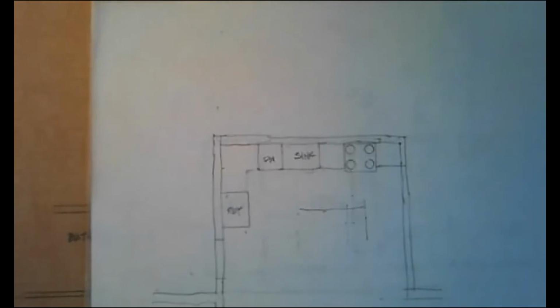Okay, and then how long is it? 48. Well, that's almost square. The width is what again? The width is 36 to 40.